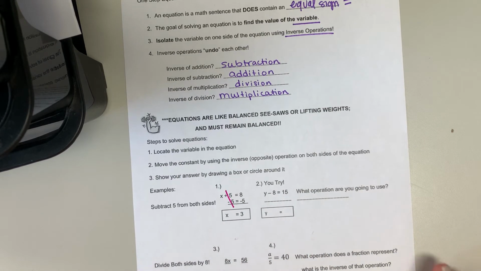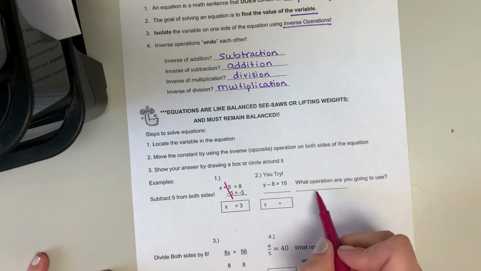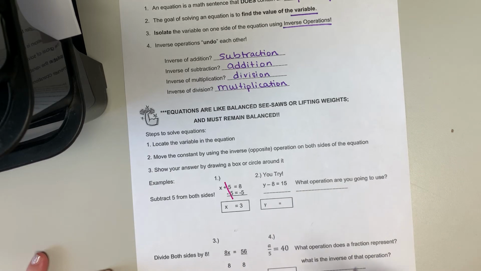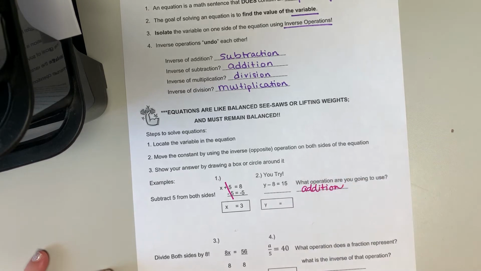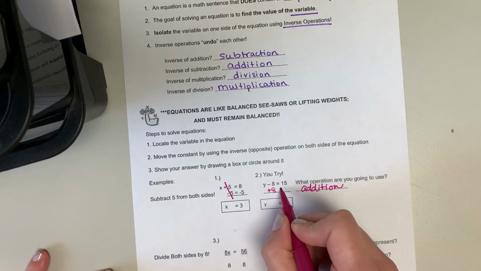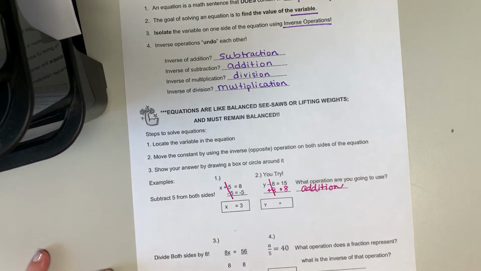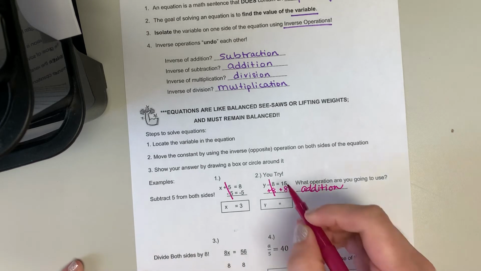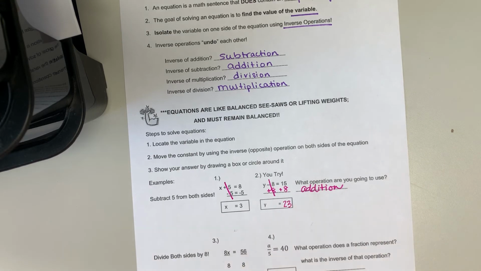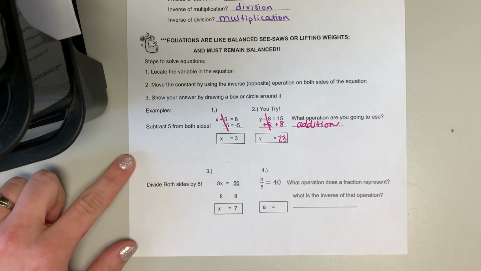Let's try this one on the right side. y minus 8 equals 15. What operation are we going to use to inverse this? Good. Addition. We're going to add 8 on both sides. When we subtract 8 and add 8, that cancels away. We're left with y on the left side, so y equals 15 plus 8, so y equals 23.